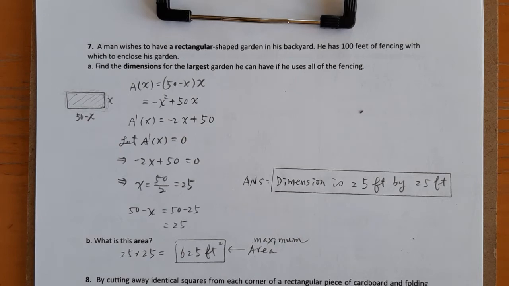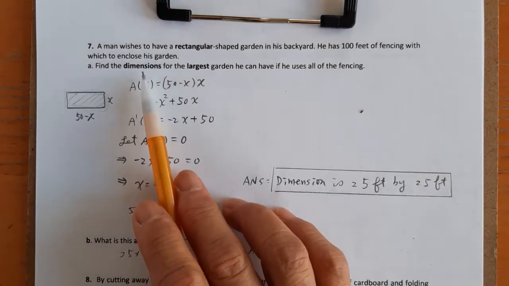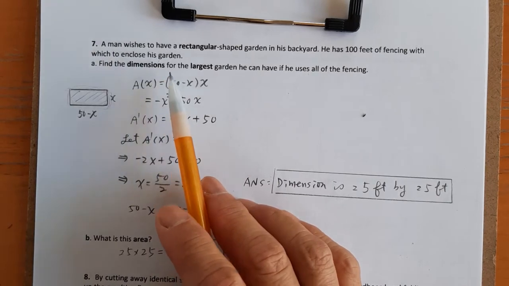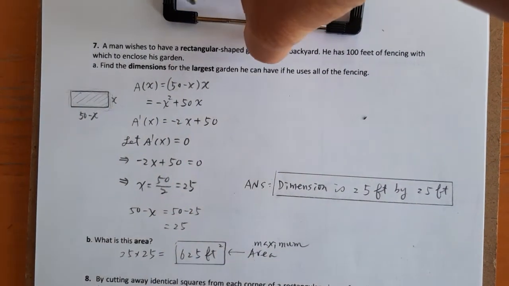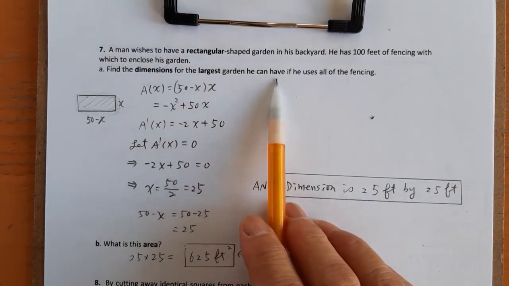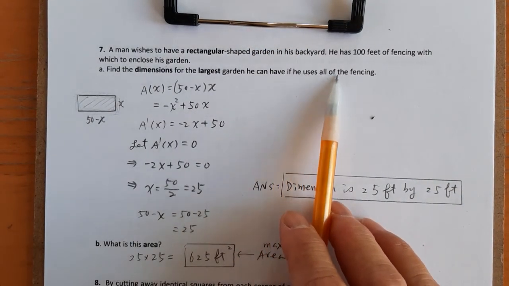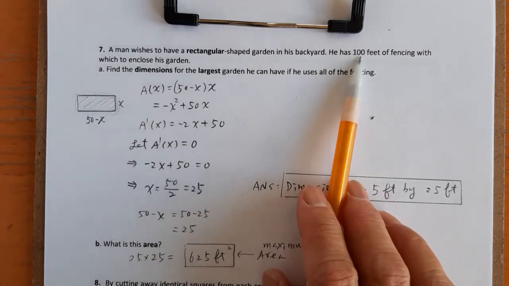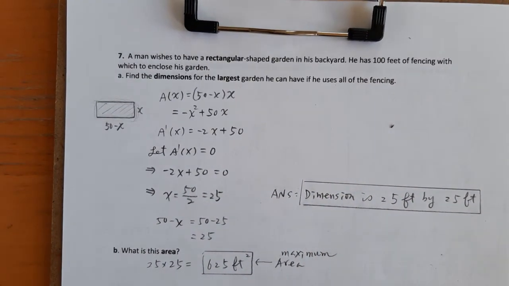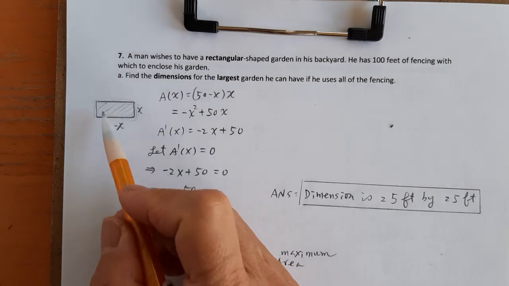And A, find the dimensions for the largest garden he can have if he uses all of the fencing, all 100 feet. Find the largest area.